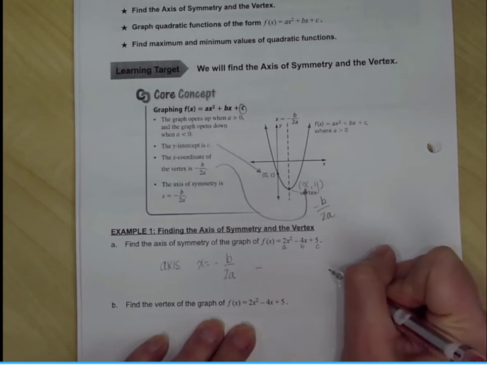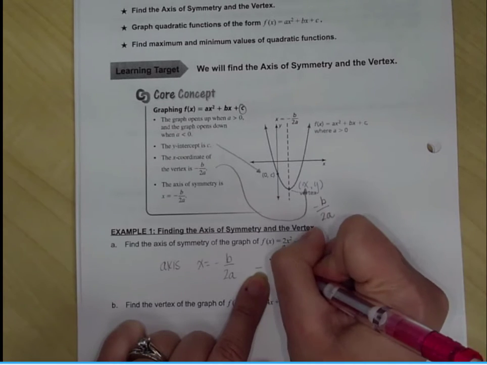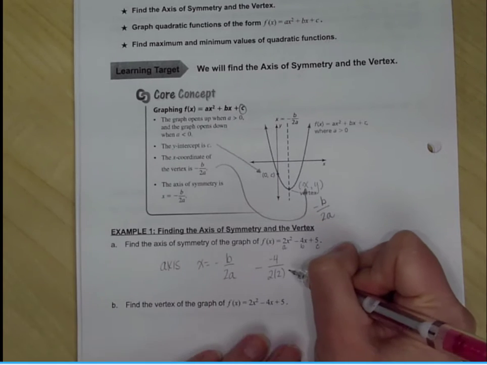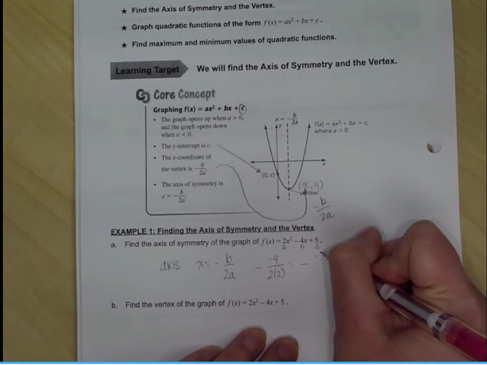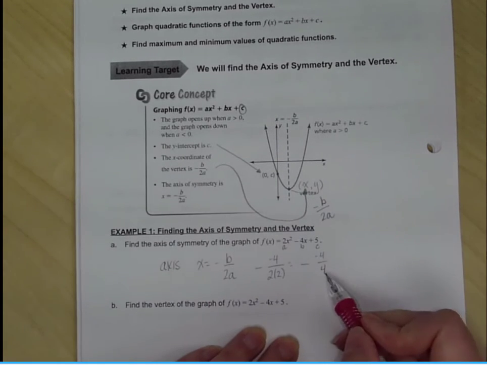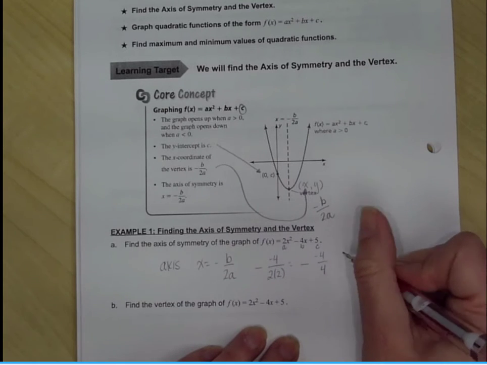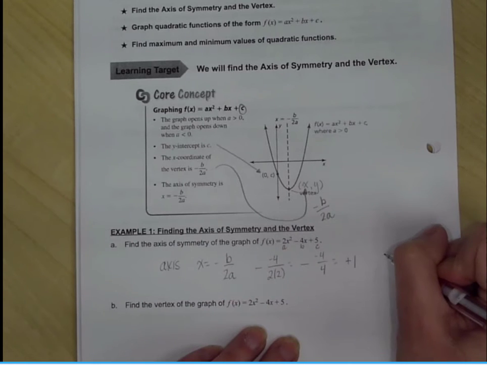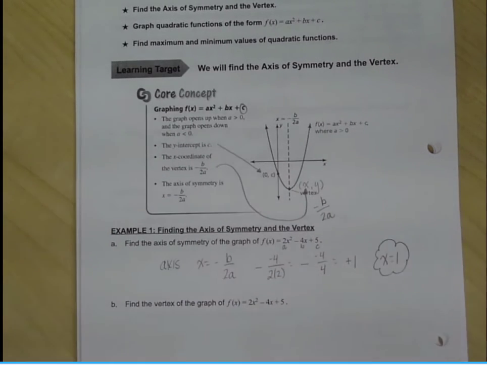So I have negative, then negative 4 over 2 times 2, which gives me negative 4 over 4, which will end up giving me a positive 1. So my axis of symmetry is x equals 1.